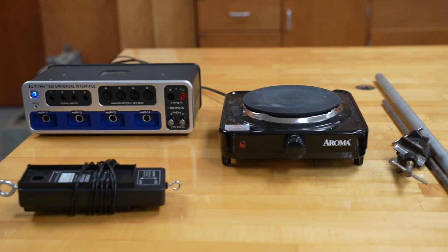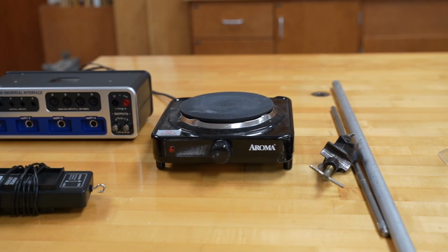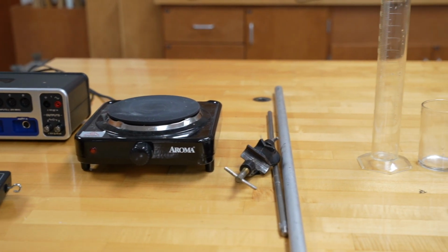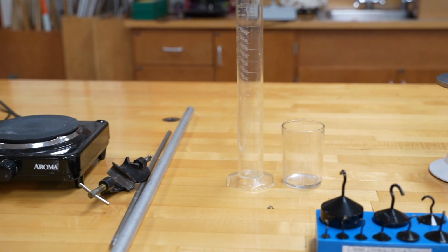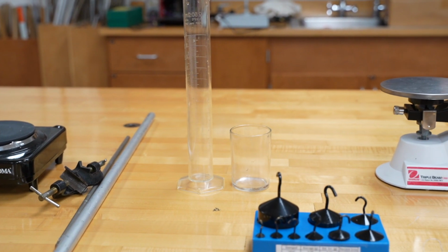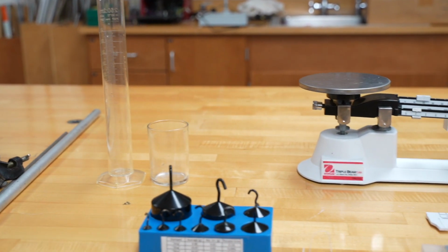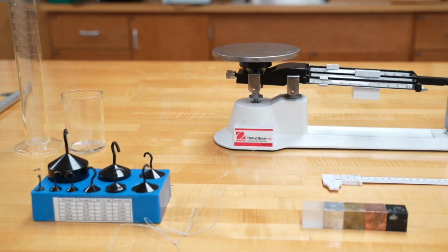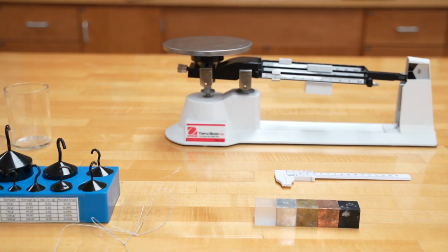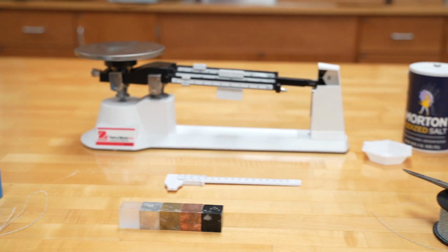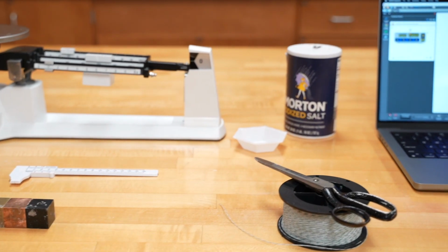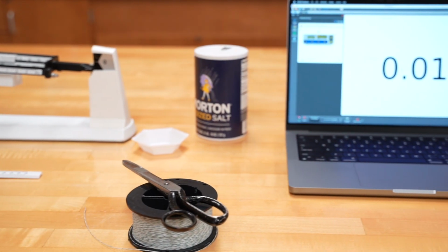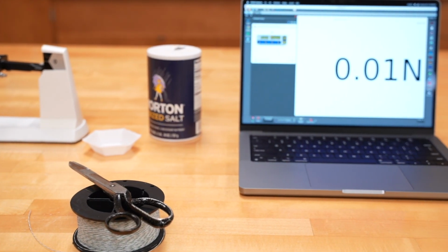Materials for this lab include the Pasco 850 and force sensor, a heat pad, which is optional, 2 metal rods, one that can fit the bench, and a clamp to attach them, a graduated cylinder, assorted masses, a scale, a caliper, 5 cubes of assorted materials, salt or sugar, which can be used for this lab, string, scissors, and finally, a laptop with Pasco Capstone.